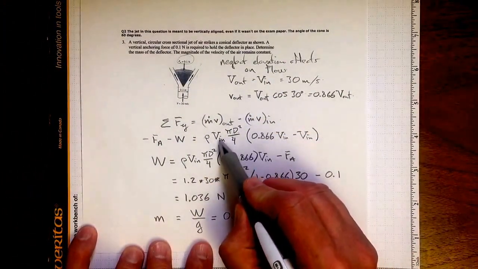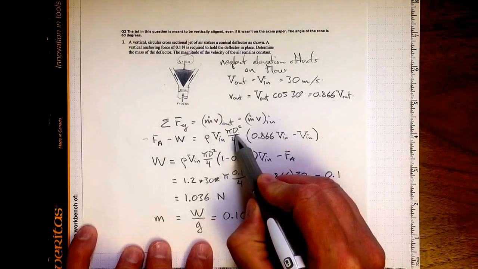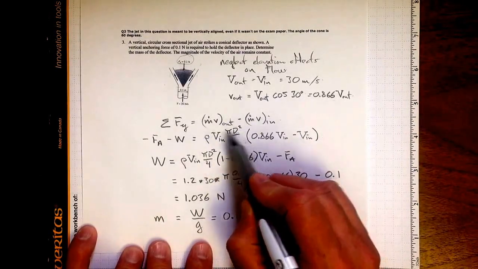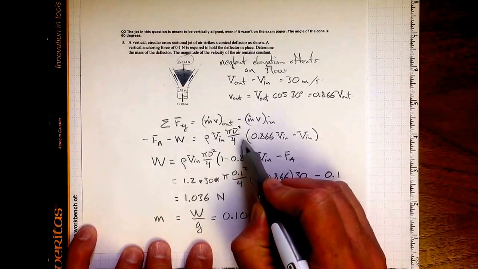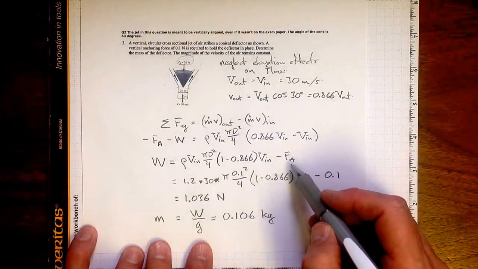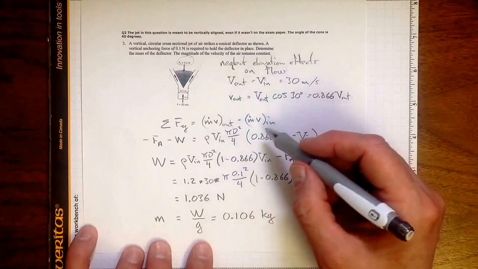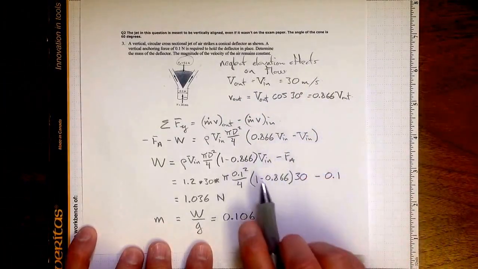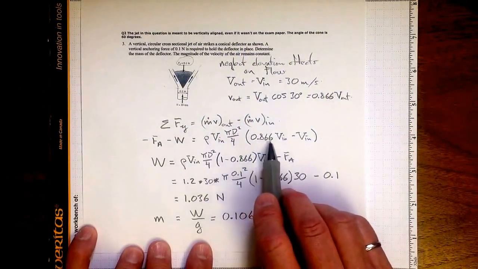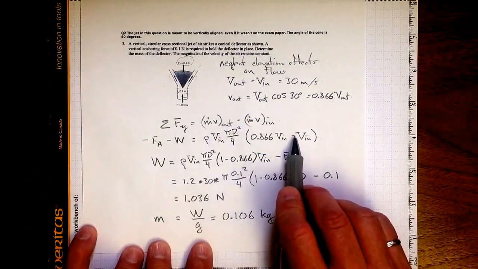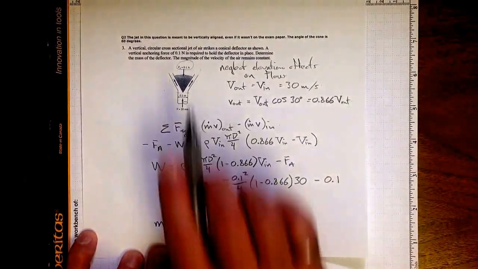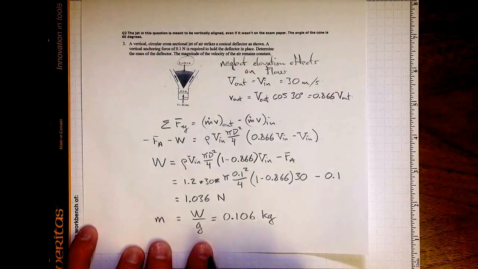Density times the velocity in times the area in gives us the volume flow rate, times the density gives us the mass flow rate in. And that's the same as the mass flow rate out for steady flow. The outbound velocity component in the vertical direction is 0.866 times V in, minus, and in this case it's just V in, is what it came in with at the bottom.